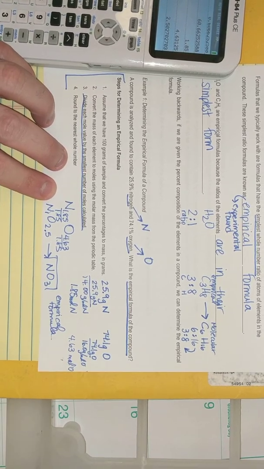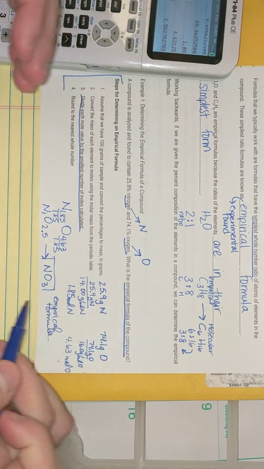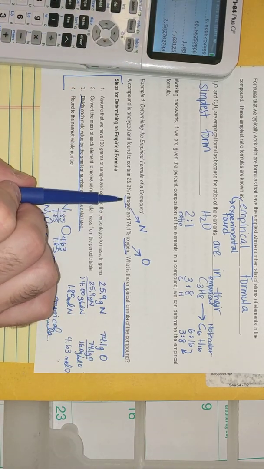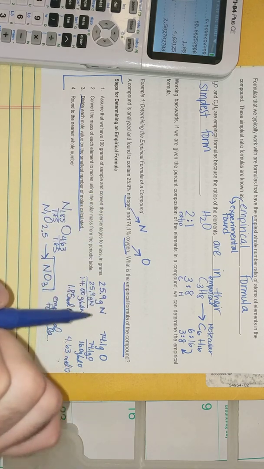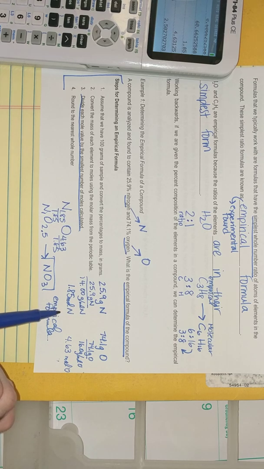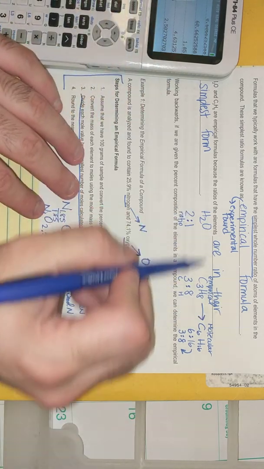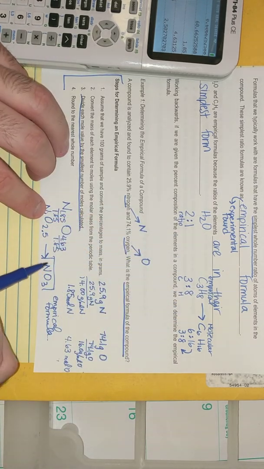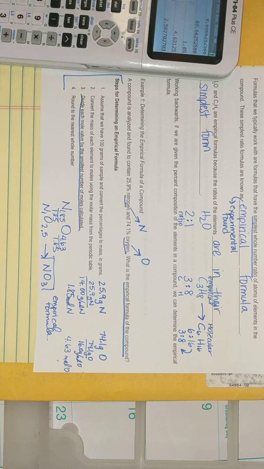Okay? So, following these steps is how you arrive at an empirical formula. I turn these percentages into grams. I divide the grams now by the molar mass from the periodic table. I then divide by the smallest moles, and that gives me the simplest ratio that I was talking about. This ends up being a 1 to 3 approximately. Okay, and then I wrote it like a fake formula.